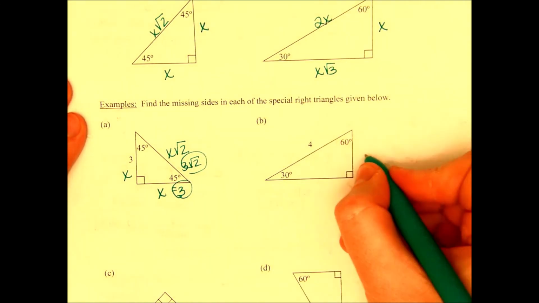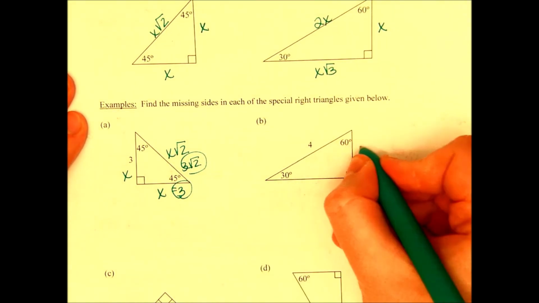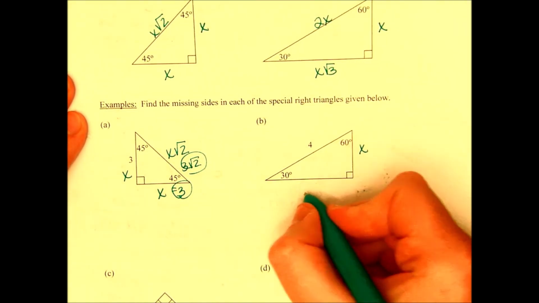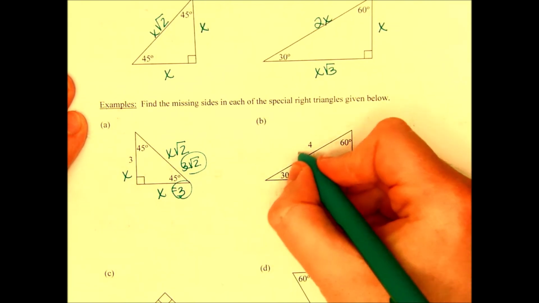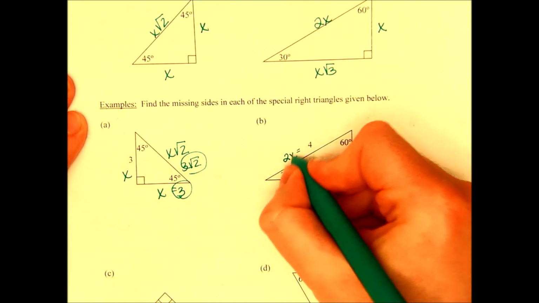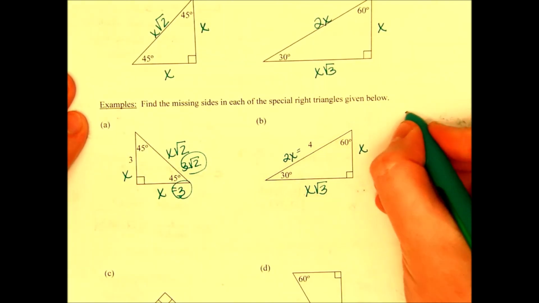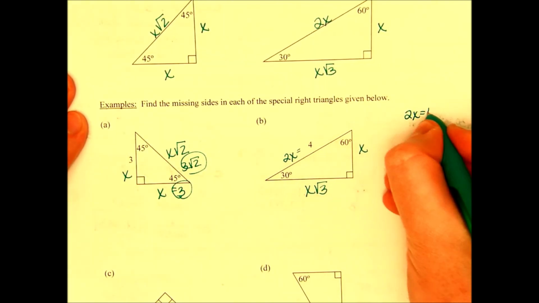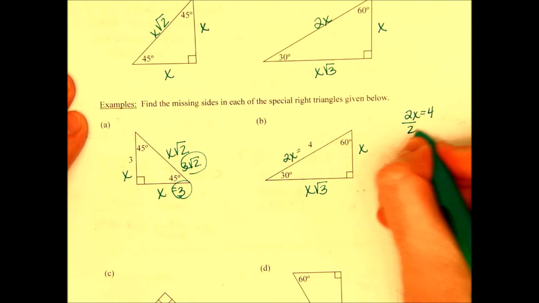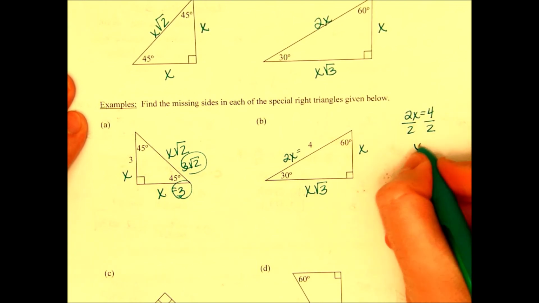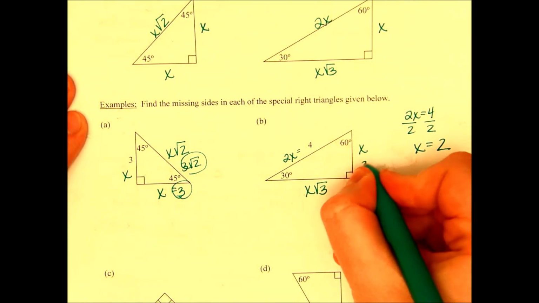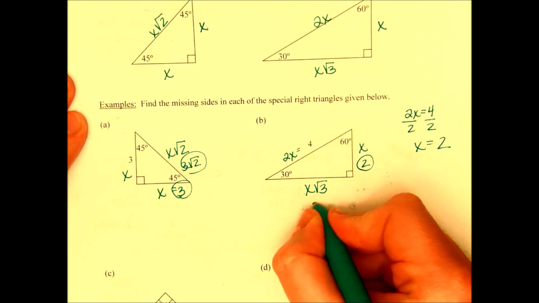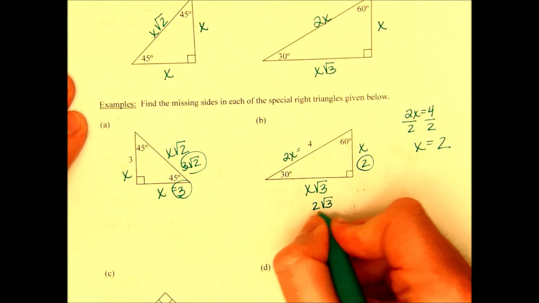Let me do the same over here. Across from 30 is x. Across from 60 is x root 3. And across from 90 is 2x. Well, here, I need to do a little bit of equation solving to find x. It's a really easy equation, though. I'm going to say 2x equals 4. I'm going to divide both sides by 2. And I'm going to get that x equals 2. So I know this side is 2, and I know this side is 2 root 3.